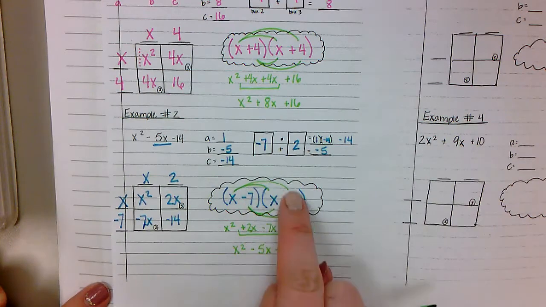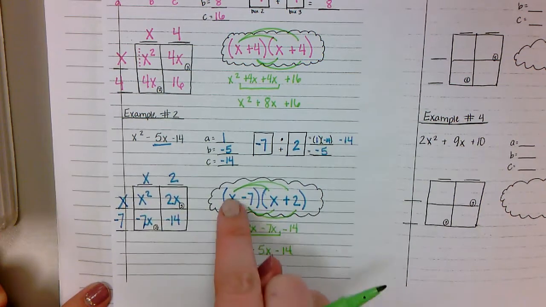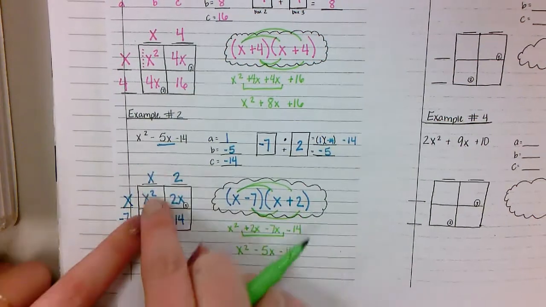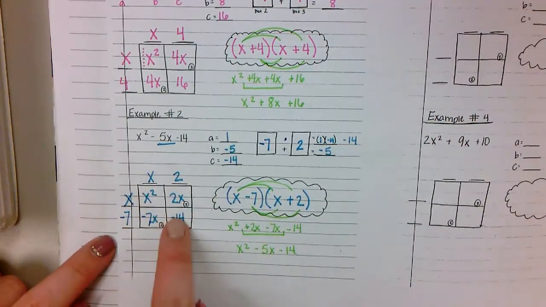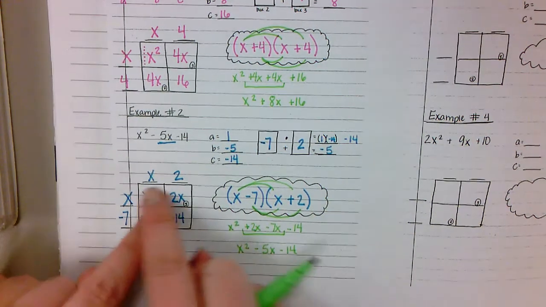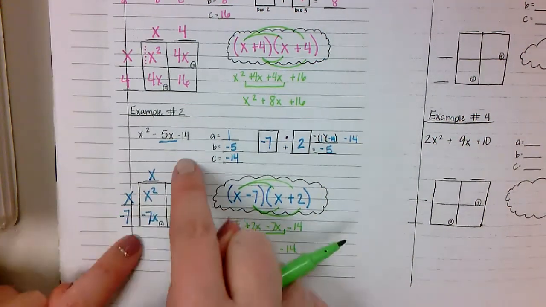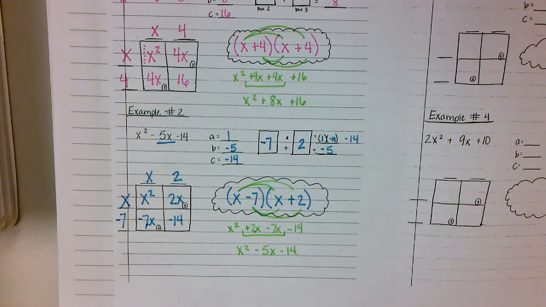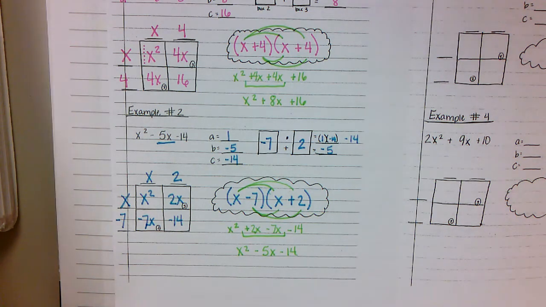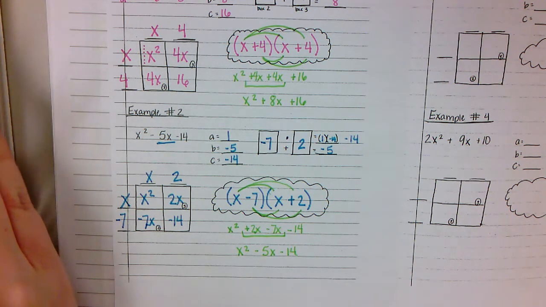So if I gave you this factored form, you could use the box method by putting these on the outside and multiplying them together to get your standard. But we're doing it backwards. We're filling in the inside and pulling out those GCFs, which is going to be really, really handy when our A value is no longer 1. Right now it's really simple because our A value is 1. But sometimes it's not always 1. Sometimes it's greater than 1.